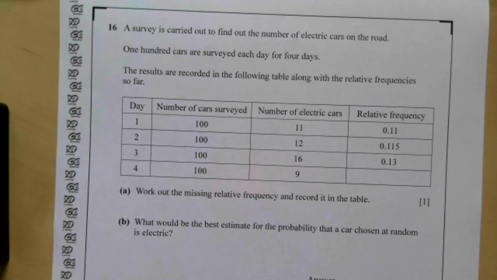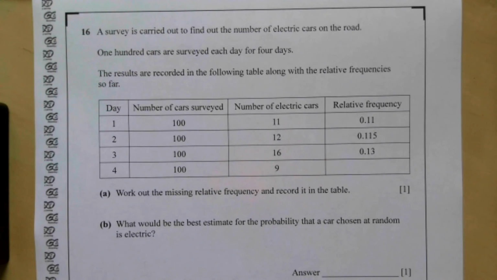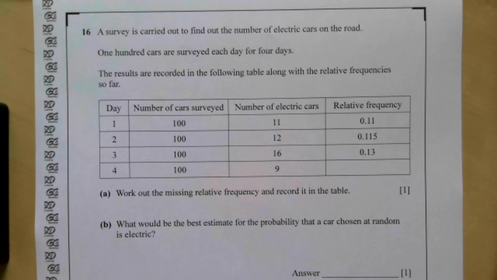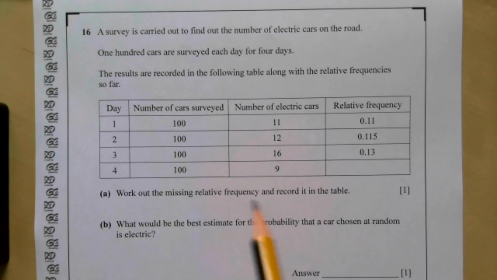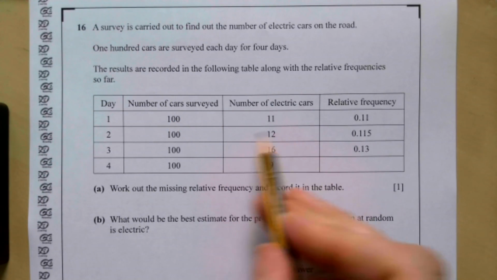Question 16. A survey is carried out to find out the number of electric cars on the road. 100 cars are surveyed for each of 4 days. The results are recorded in the following table along with the relative frequencies. Work out the missing relative frequency and record it in the table. So how do we work out the relative frequencies? There's nearly a bit of a clue there for this.